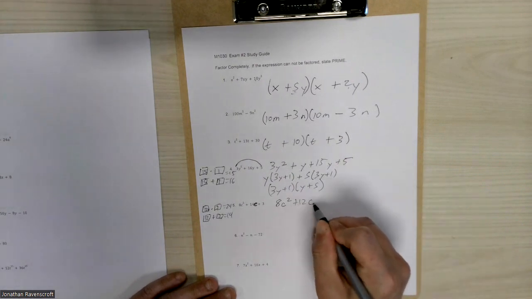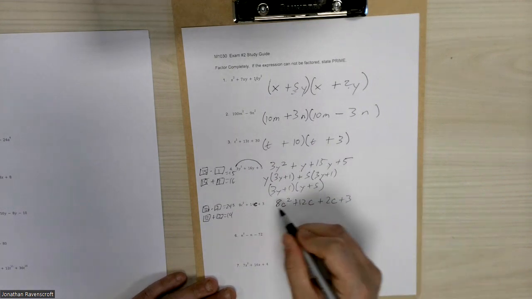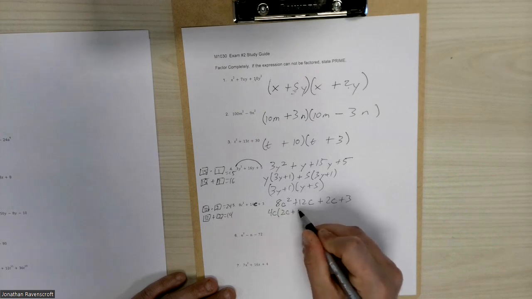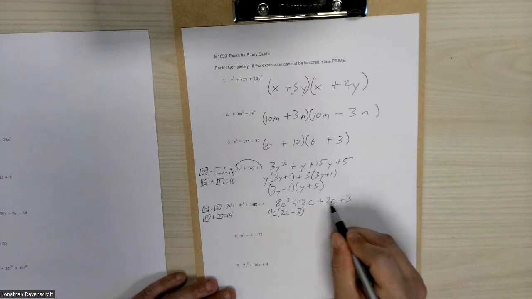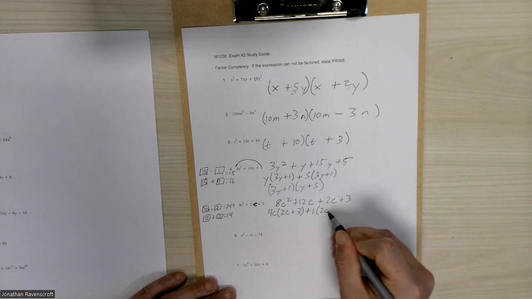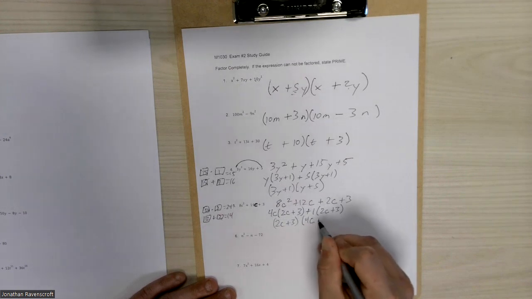Plus 12c plus 2c plus 3. Here I'm going to take out 4c, leaving 2c plus 3. Now it may seem like we can't take anything out of here, so what we factor out is a cosmetic 1. We say plus 1 times 2c plus 3. 2c plus 3 is the same. Factor it out. We have 4c plus 1.